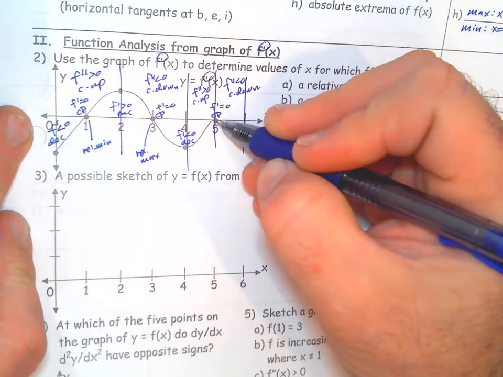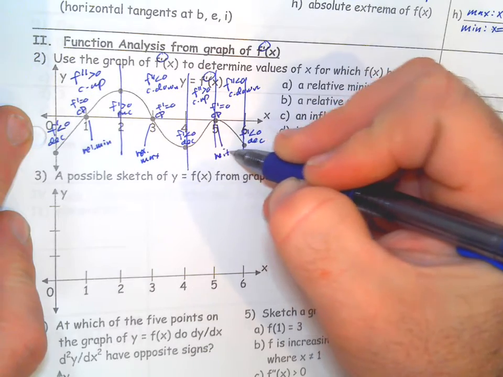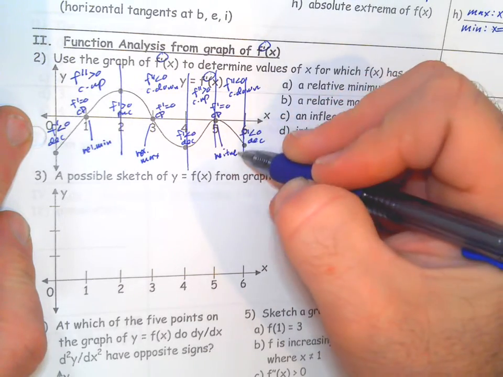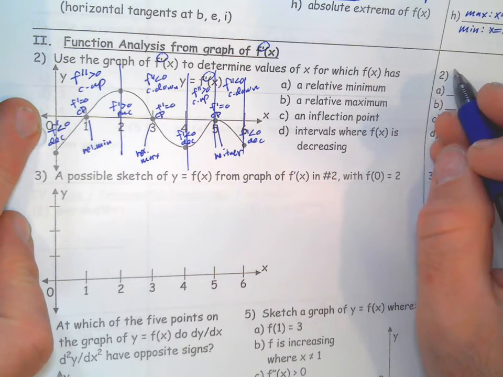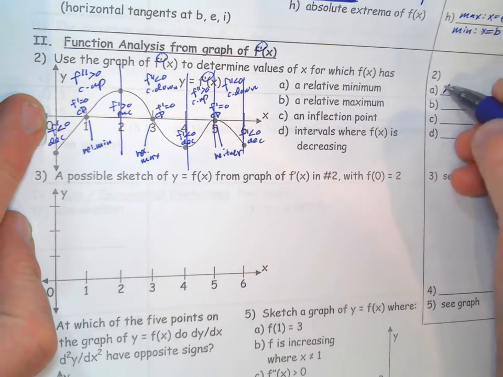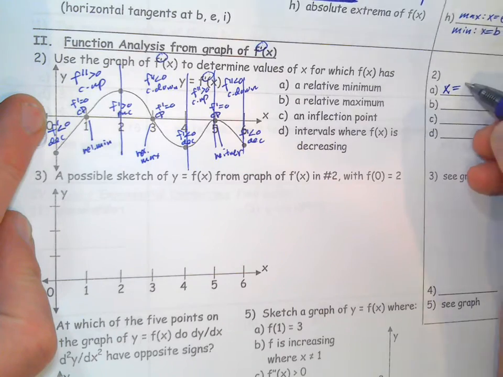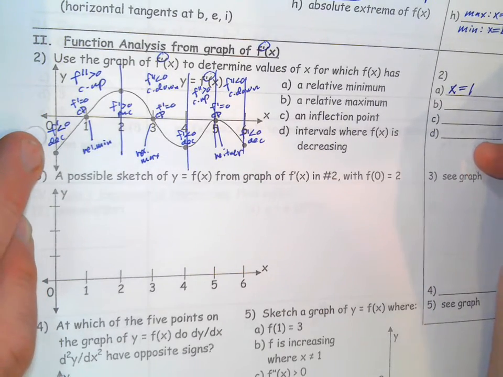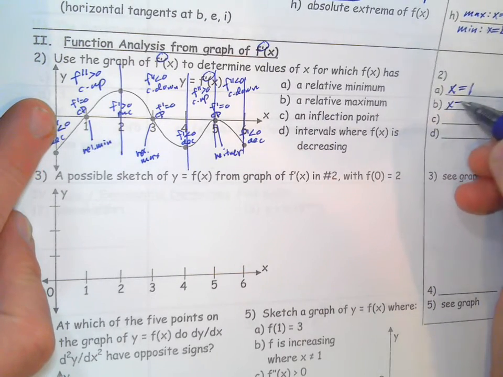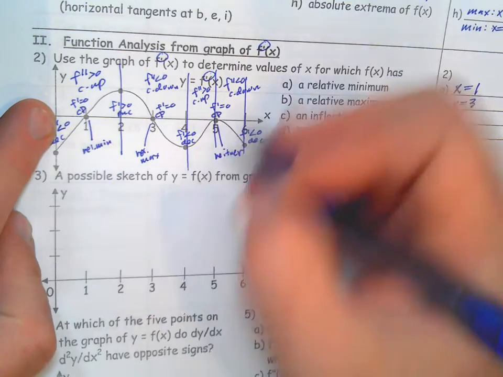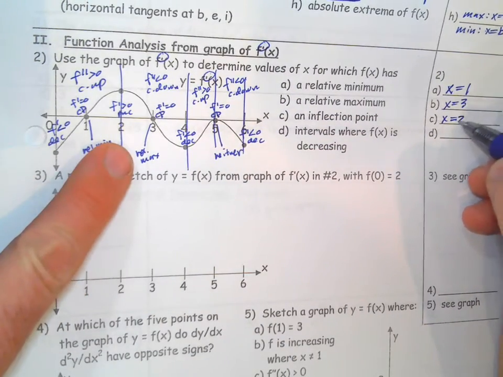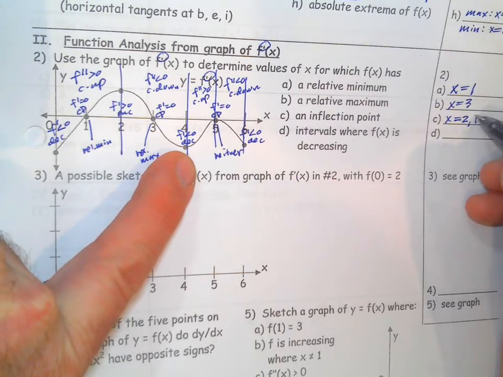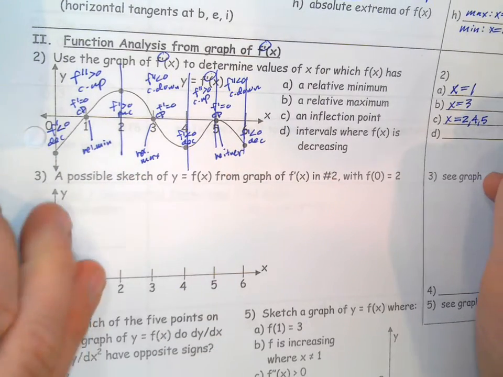And that's going to be neither. It's a plateau because we're going down, flattens out, and then we keep going down. So there's no peak or valley there. So where are the relative mins at? Relative min is at x equals 1. Relative max is at x equals 3. I have all the answers on my picture. Inflection point at x equals 2, 4, and 5.